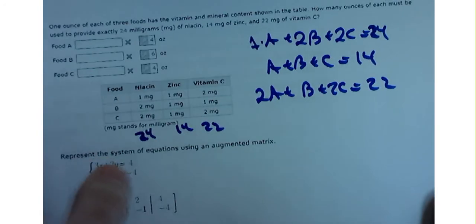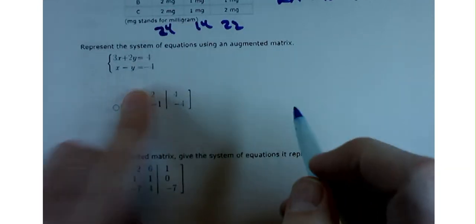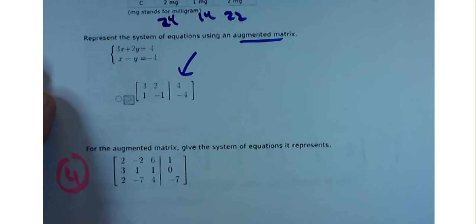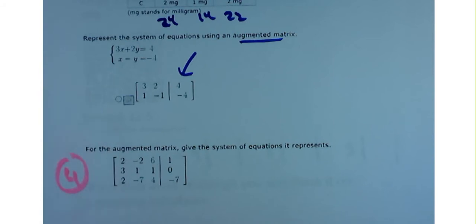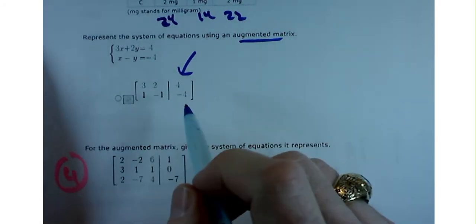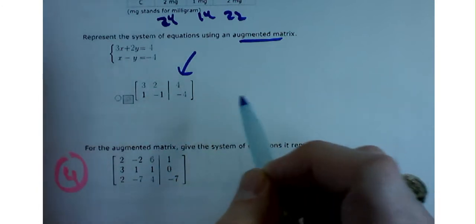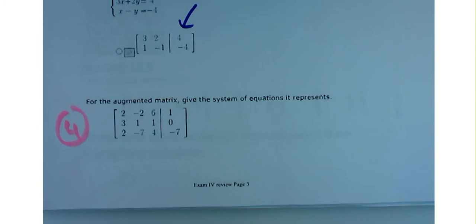We did some work with augmented matrices and systems of equations. So writing the augmented matrix, that's just this stuff right here. That's all there is to it. Now, it's in this form that you can start putting things in a calculator and such like that. And that leads me to my next question.